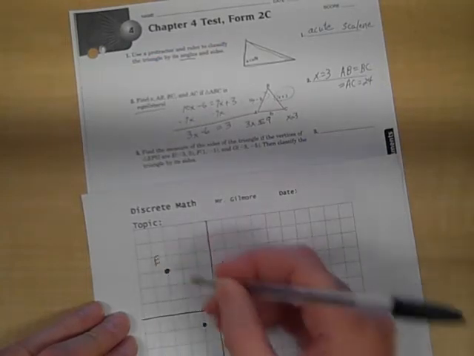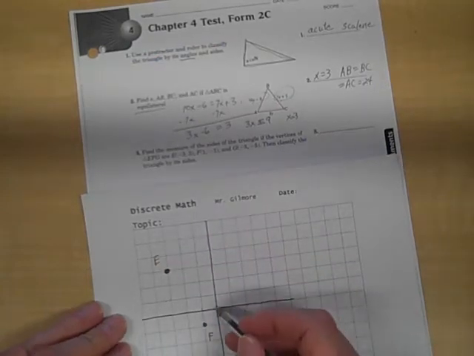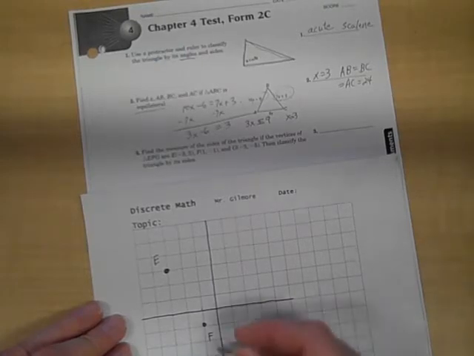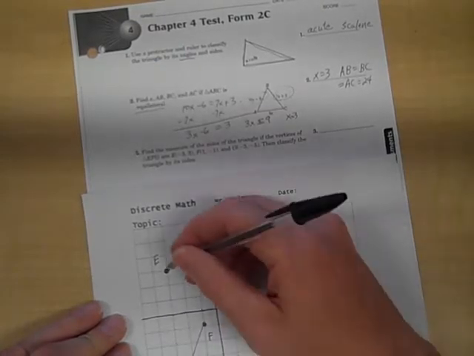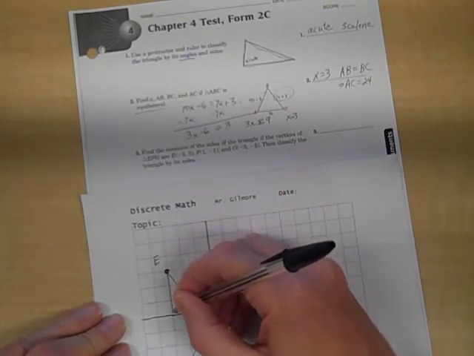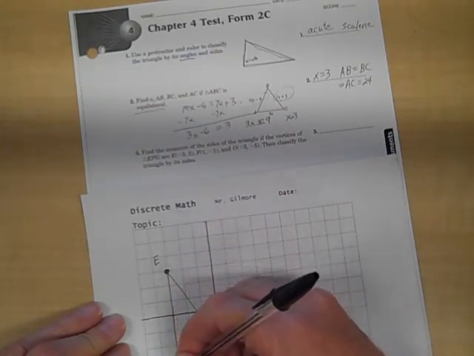So here's E, here's F. And G is at (-3, 5). Here is G. All right, so I'll connect the sides. EG is 1, 2, 3, 4, 5, 6, 7, 8.